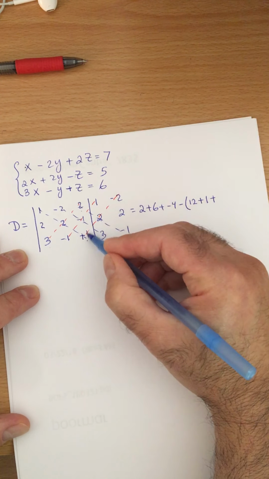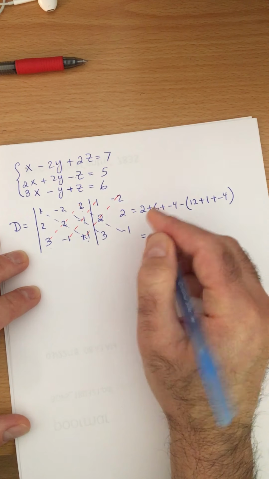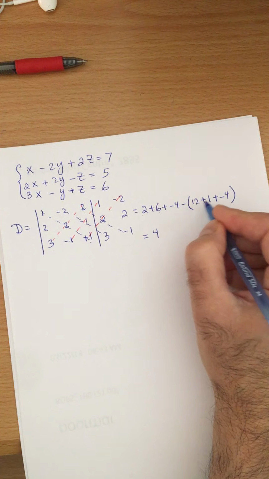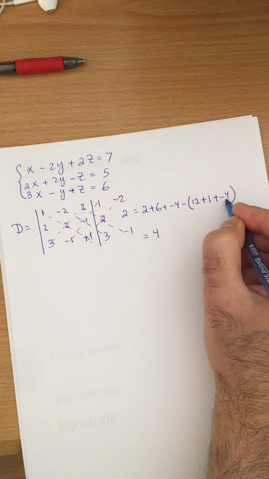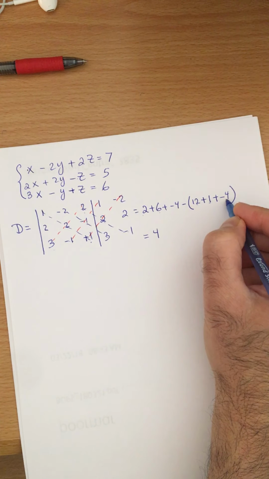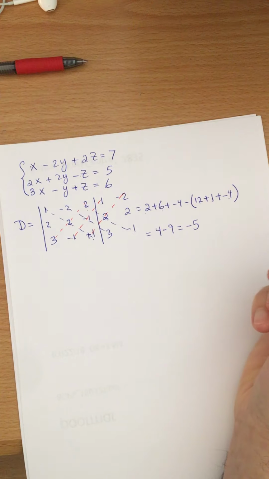Plus 2 times -2, that's a -4. So evaluate these. That's an 8 minus 4 is a 4. That's 13 minus 4. 13 minus 4 is a 9, but you have a negative, so that gives you a -9. So this gives you a -5.